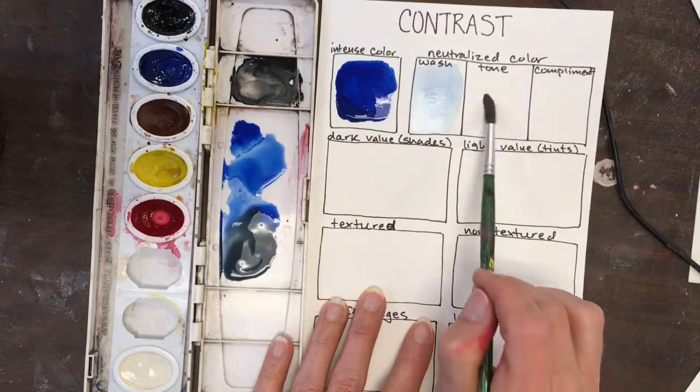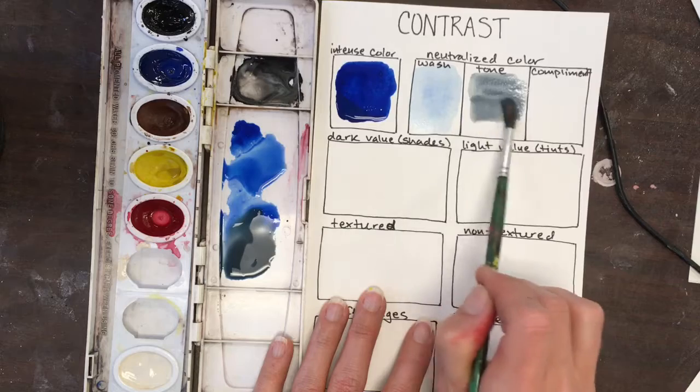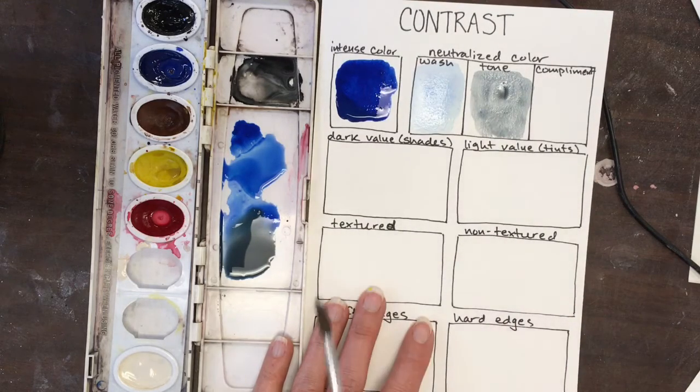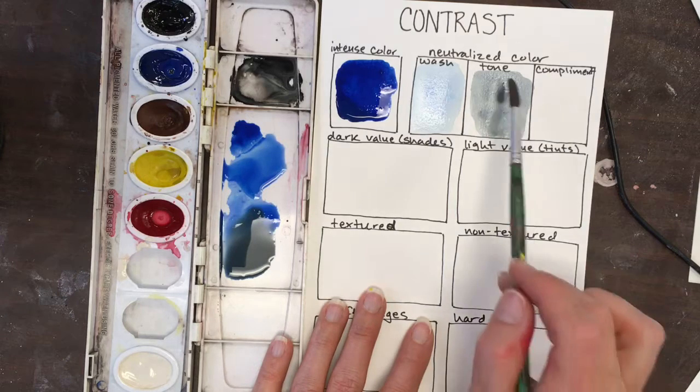So now look at that. It's really soft. Imagine how cool that would be as a background color for your car if your car was a really, really intense blue. That would be really beautiful.